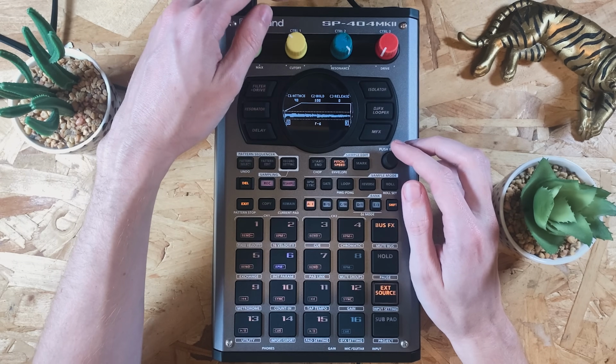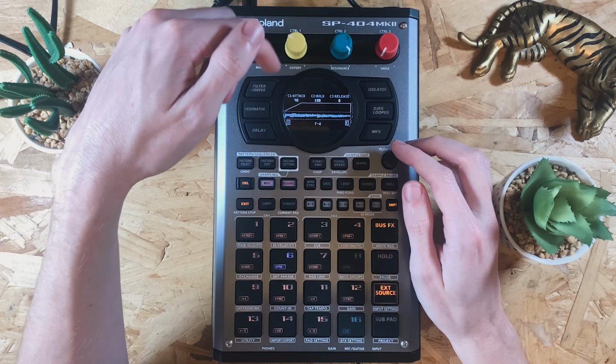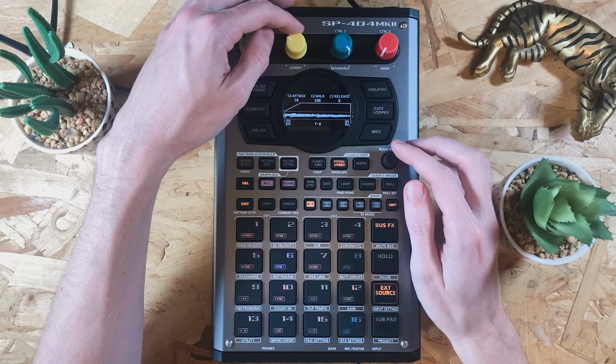It's a bit more fiddly, obviously. It would be great to have a sidechain feature, but this is a good workaround, and you can use the envelope feature to do that as well.